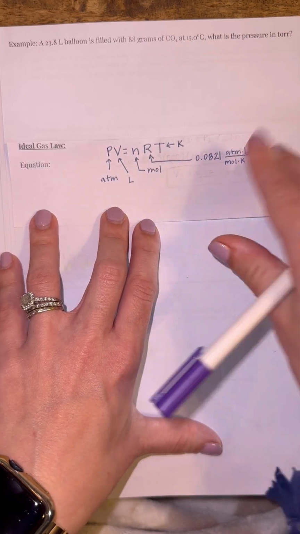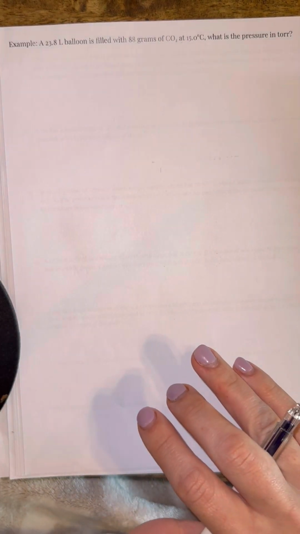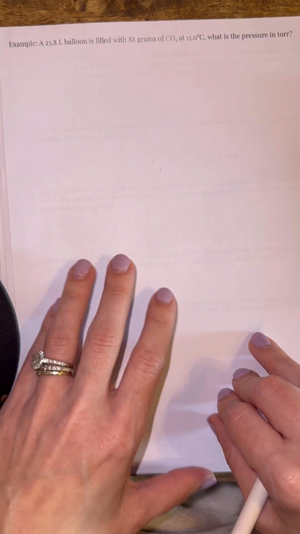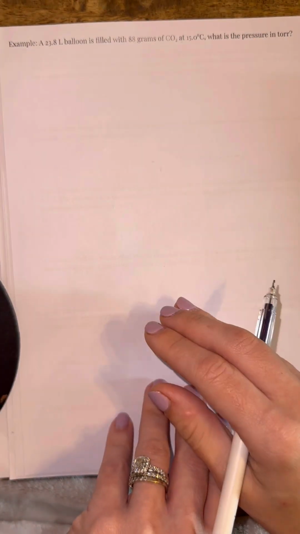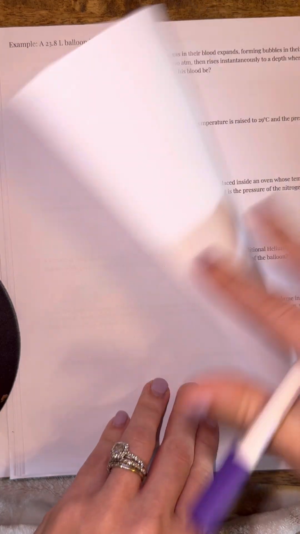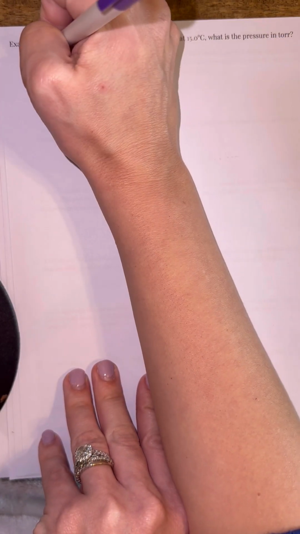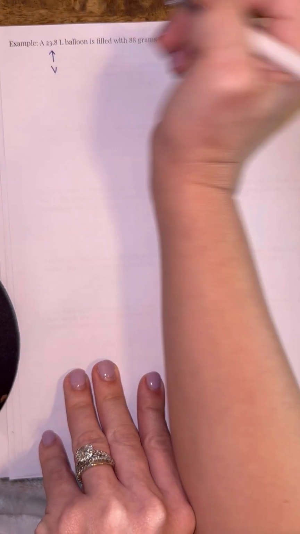So let me show you how this equation works. If you go to the next page in your notes, you'll see this example at the top. We're going to do one of these and then maybe another one on the mixed practice, and then you can practice on your own. I'll have the answer key to the rest of these mixed practice problems on Google Classroom for you to check.